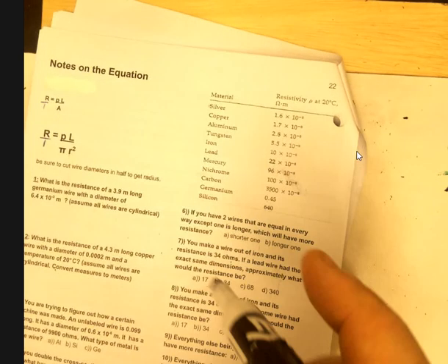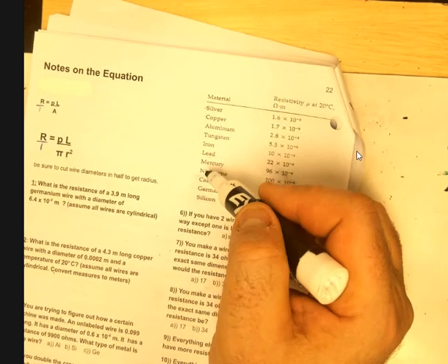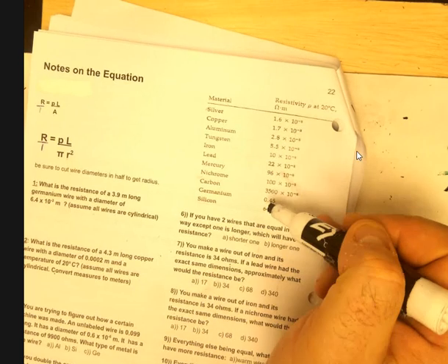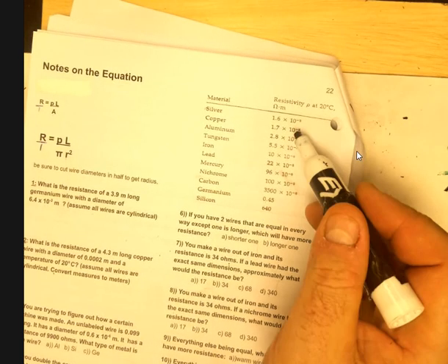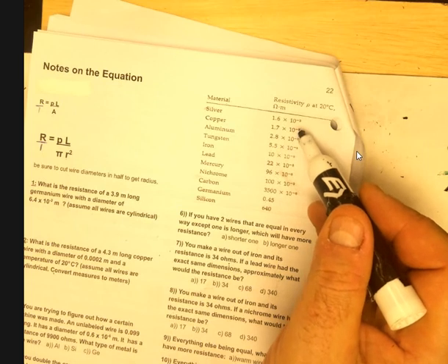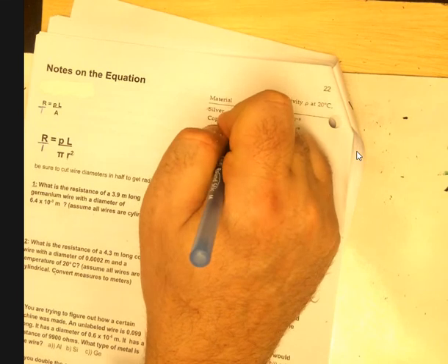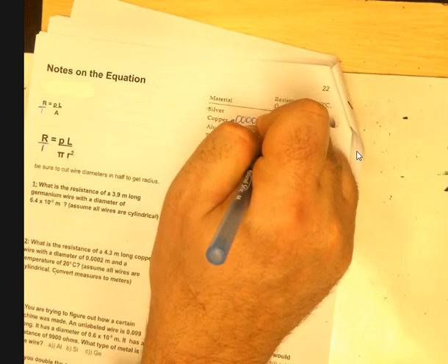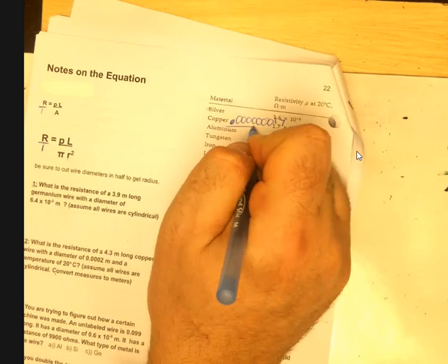Number 11, everything else being equal, which would have less resistance? Silicon or copper? Silicon, down here, 640 for the p-value. And the copper is a 1.7 times 10 to the negative 8th. Remember, times 10 to the negative 8 means that the real number in plain old digits is 1, 2, 3, 4, 5, 6, 7, 1, 7. A very small number.